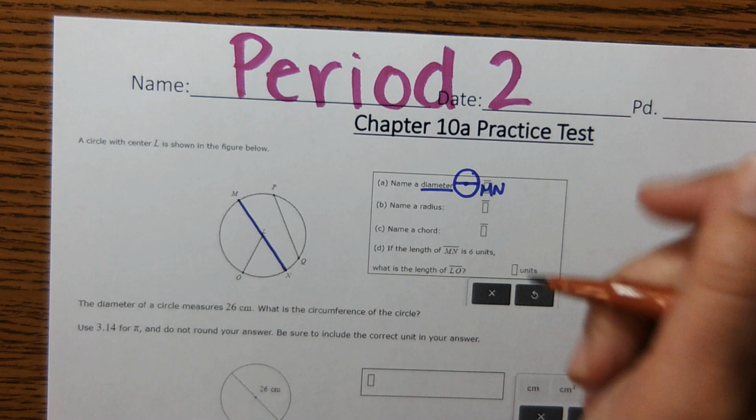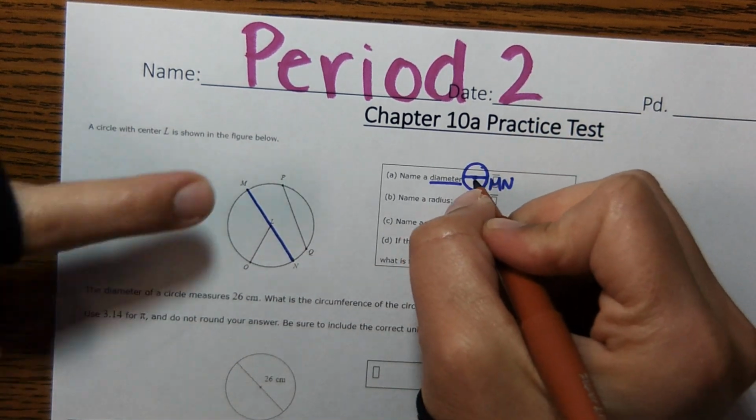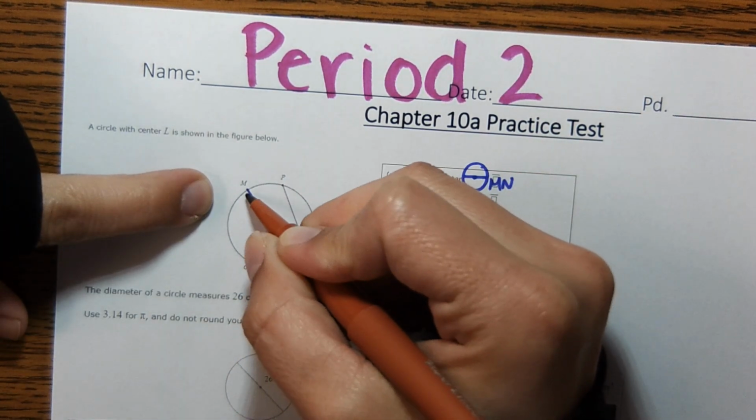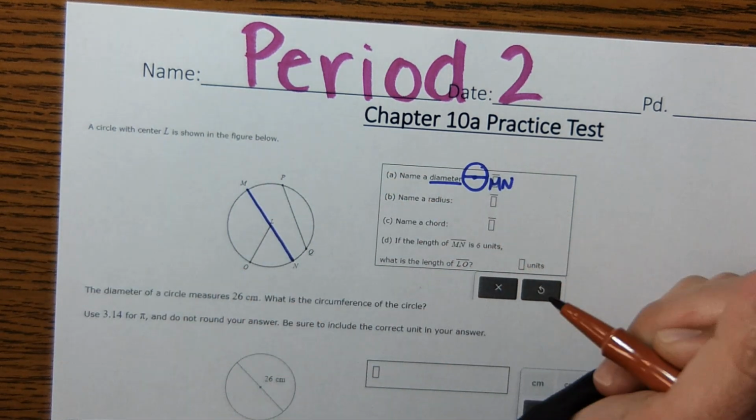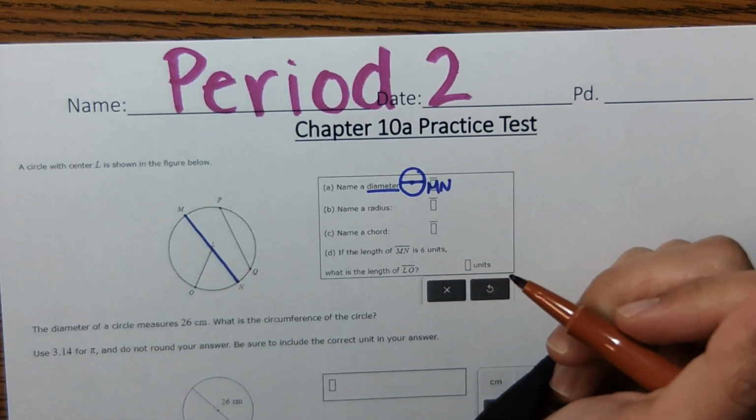Okay, so diameter of a circle is a segment that goes all the way across through the center. The best example of diameter here would be segment MN. You could also say NM, it doesn't matter, but those two letters make up that segment.